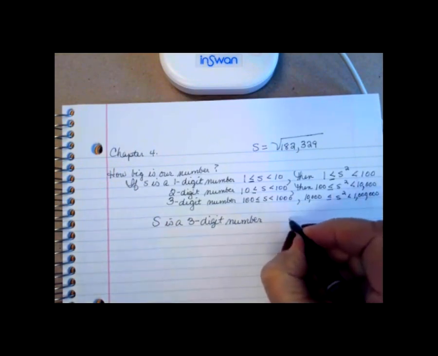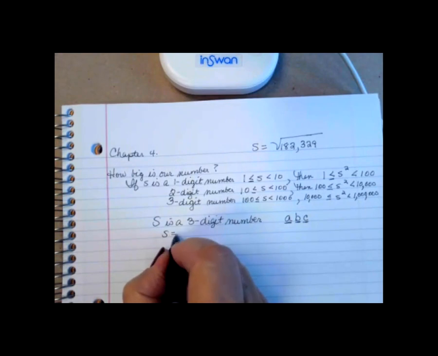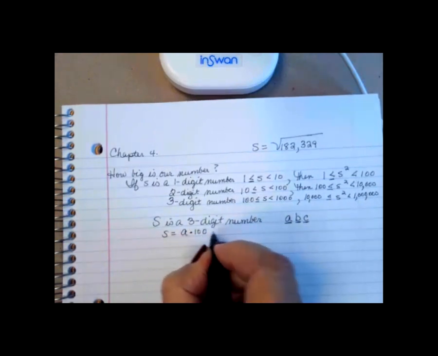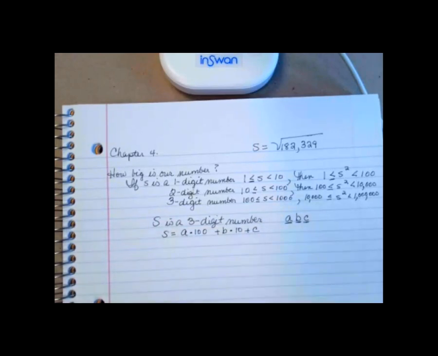And if I let those three digits be A, B, and C, I would think about how I would write it: A is in the first place, B is in the second place, C is in the third place. And in our notation, let's write this in expanded notation. That means that S is A times 100 plus B times 10 plus C. So this procedure helps us find the square root of the number by finding the digits one at a time, starting with the biggest digit.